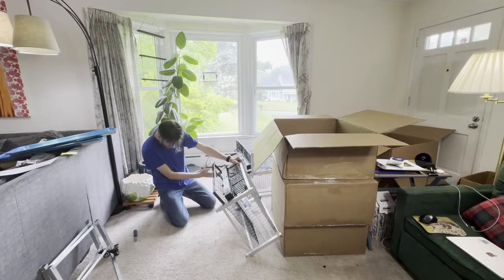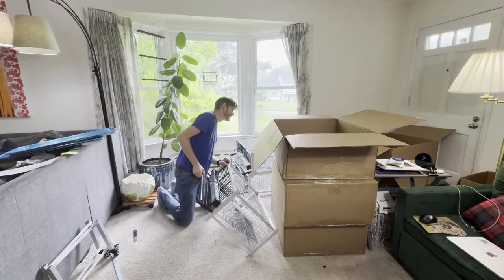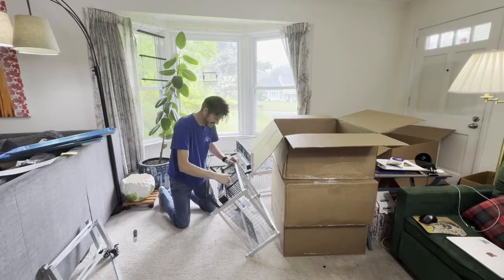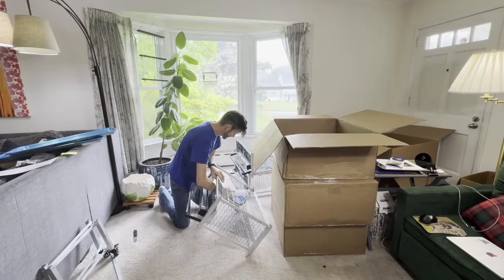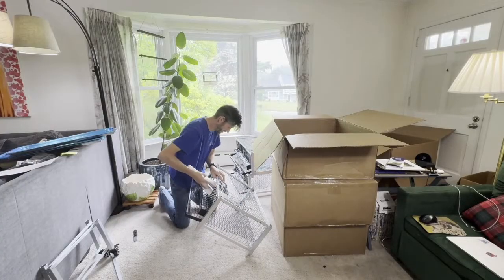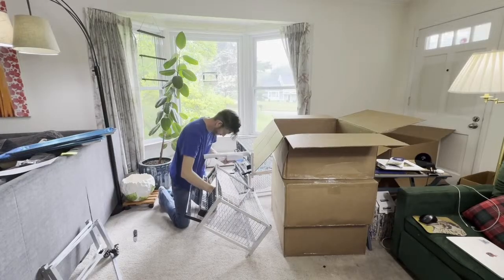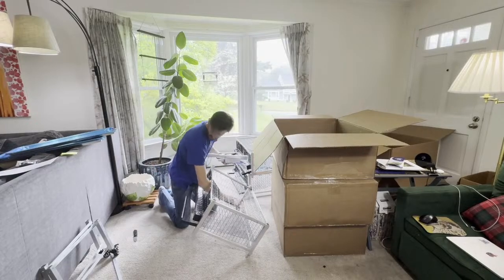Looks like here I got a little bent through shipping. Shipping was rough, I saw it. This box had a little damage there, but it's only cosmetics. Let's see what we got in here. Oops.